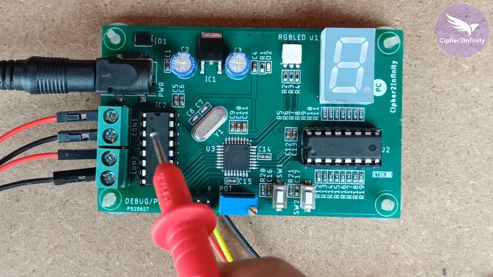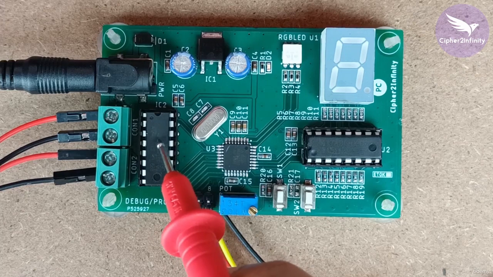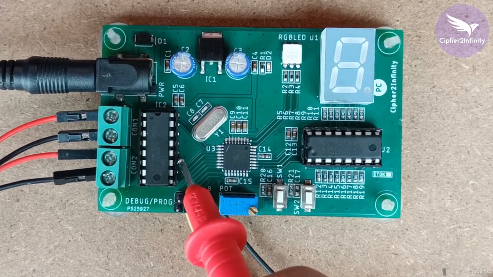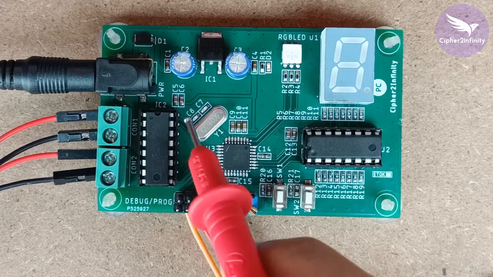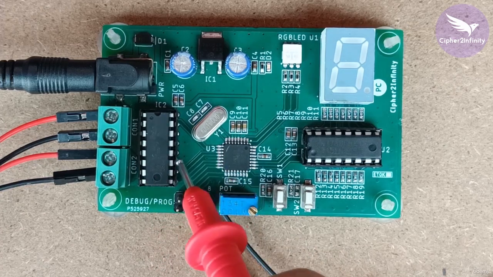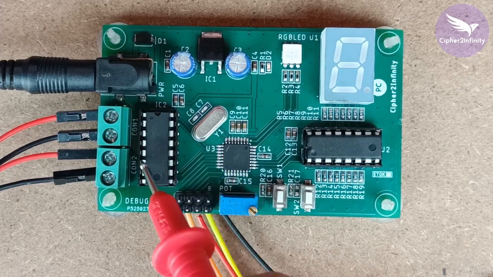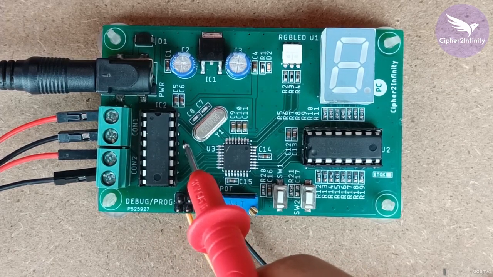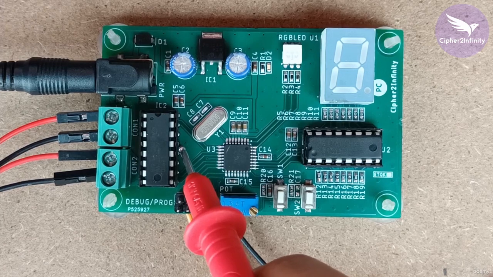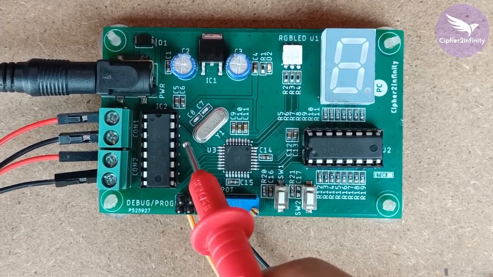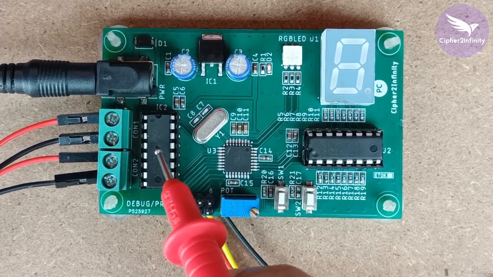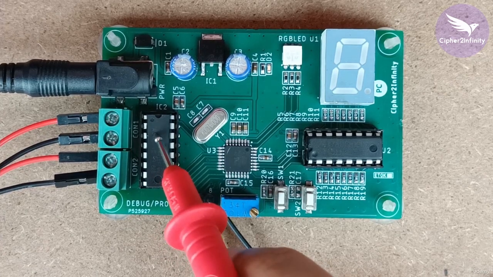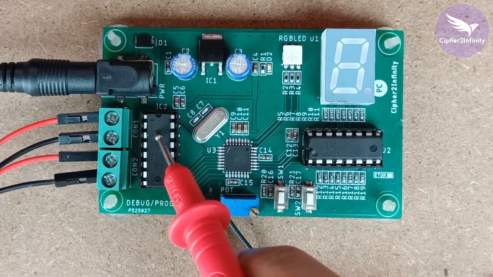Make sure you insert the L293D IC in the right orientation in the IC base, and the same is true when you are soldering the IC base on the PCB. We have already discussed the consequences if you solder the IC base in the wrong orientation. So that's the third point to check: the orientation of the IC and also the IC base.